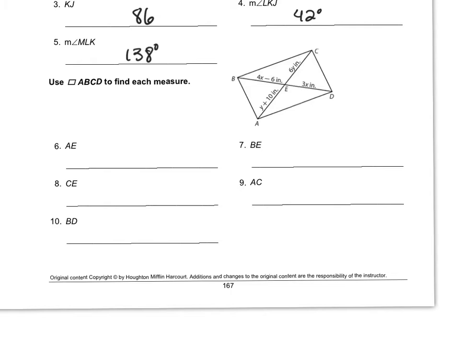So on this next set of problems here, we're going to use the property that says that the diagonals bisect each other. So what that means is that the left half is equal to the right half, and the top half is equal to the bottom half. And we can use that to write 2 equations.